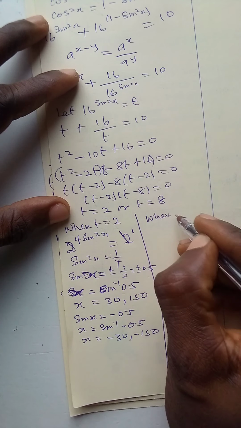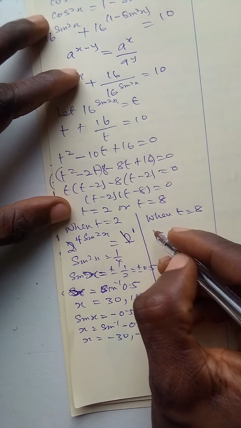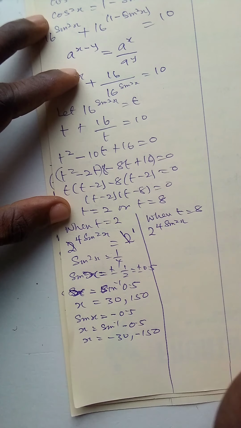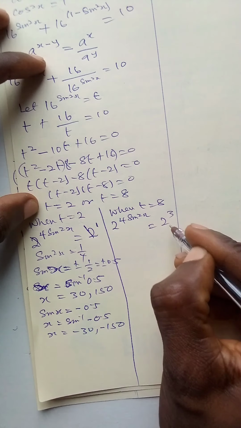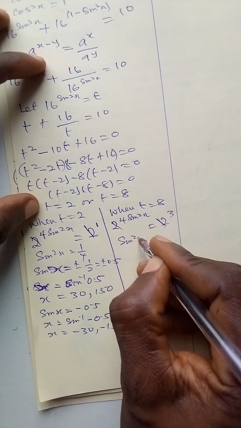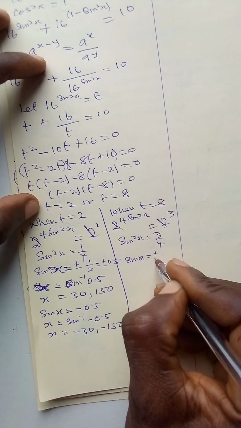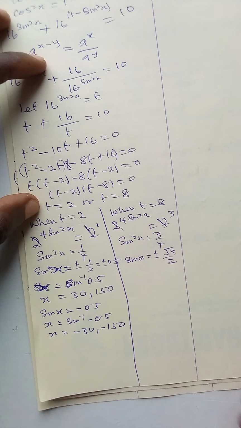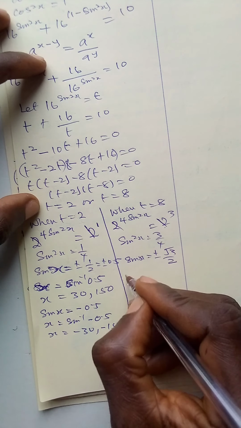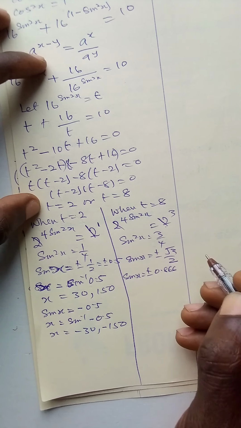When t is 8, we can also find other solution points. That is 2 to power 4 sine squared x is equal to 2 to power 3. 2 to power 3 is 8. These will cancel out, and so sine squared x equals 3 over 4, and sine x will now be plus or minus root 3 over 2. Root 3 over 2 is 0.866. So sine x is plus or minus 0.8660.